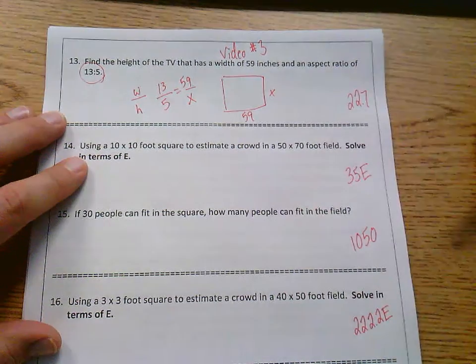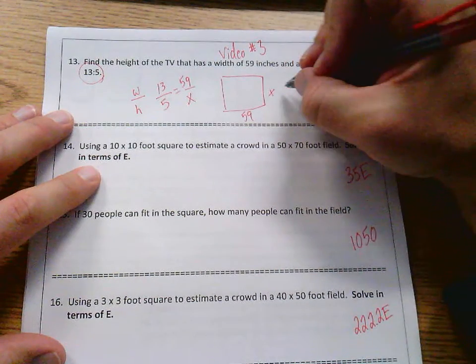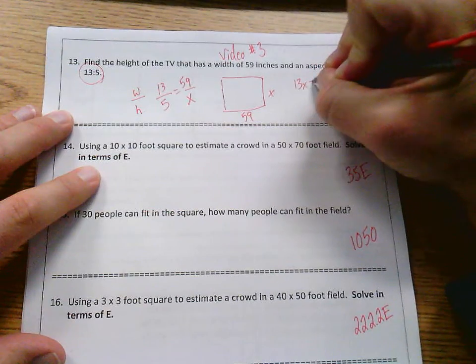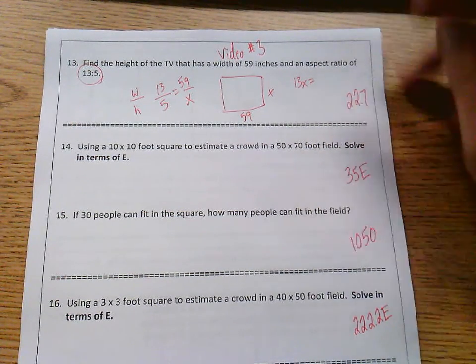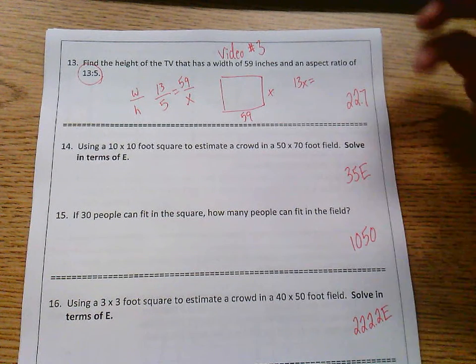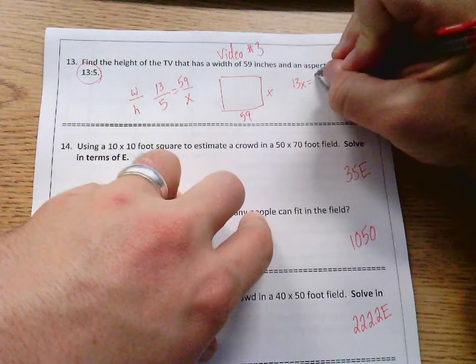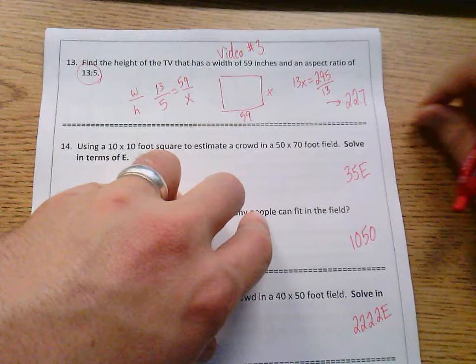Well, let me do one more step. 13x, I have to write it over here, I ran out of room. 13x is equal to 59 times 5. I want to say that's 495, but I haven't been too good on my calculations. Wow, 295, see? 295. And I divide that by 13. There you go, 22.7 inches.